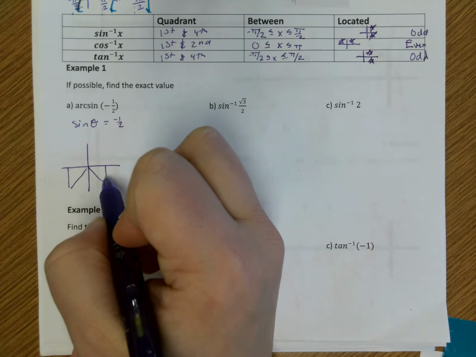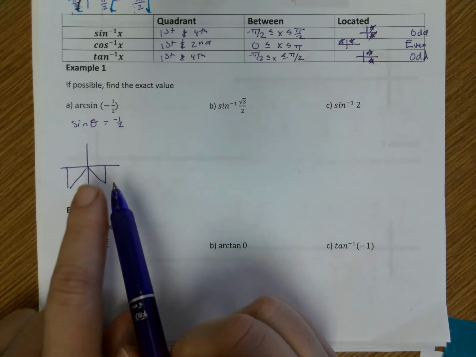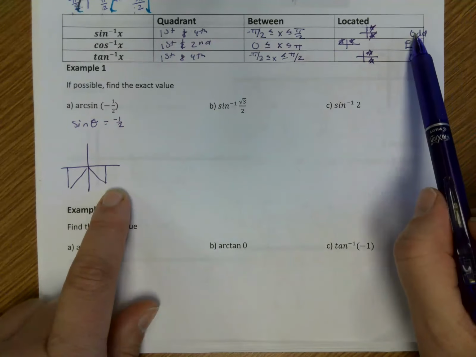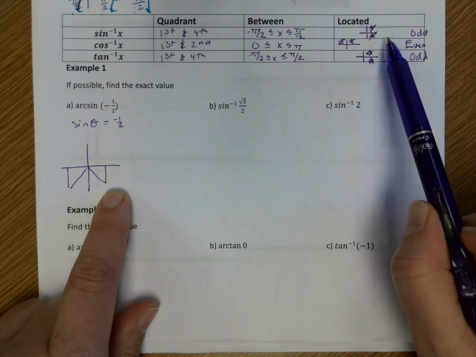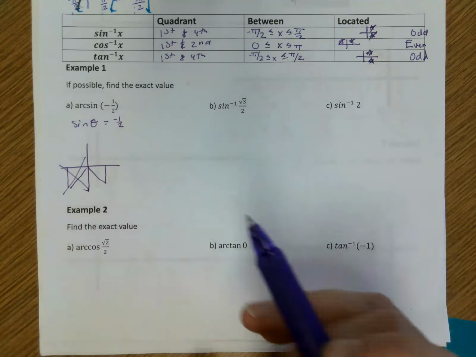But because we're talking about the inverse, and because we started with the inverse, we have to go back to: okay, sine inverse is only in the first and fourth quadrant. So it's not going to be this one. No, no, no. We're looking at this quadrant only. So this is the angle I'm looking at.